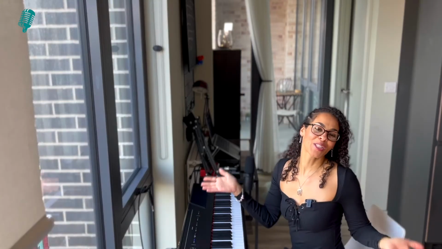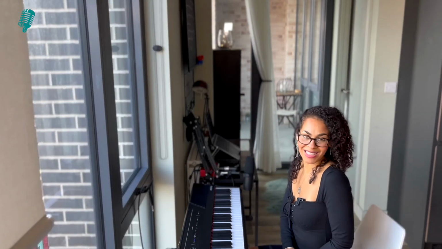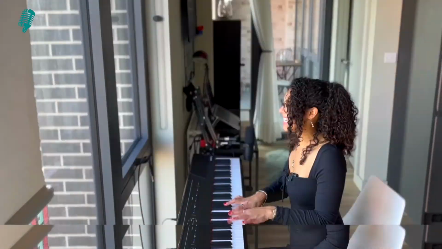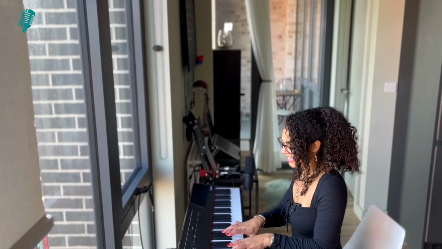So without further ado, let's do the exercise. The first one is the bratty neigh, which is really going to help to raise your larynx so that it's easy for you to get into vocal setup 2 and 3. Neigh, neigh, neigh, neigh, neigh, neigh, neigh.